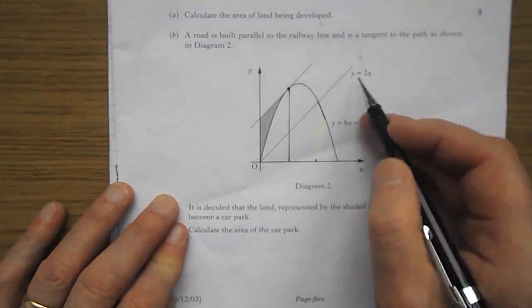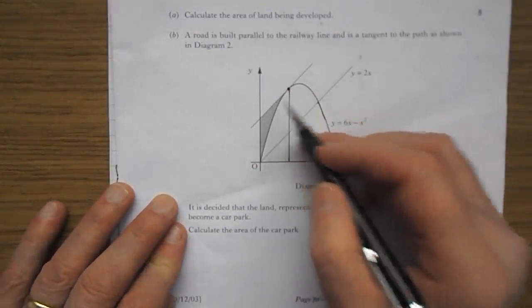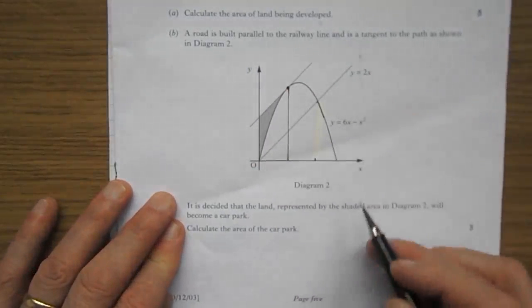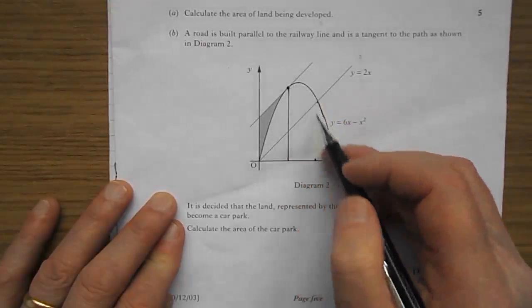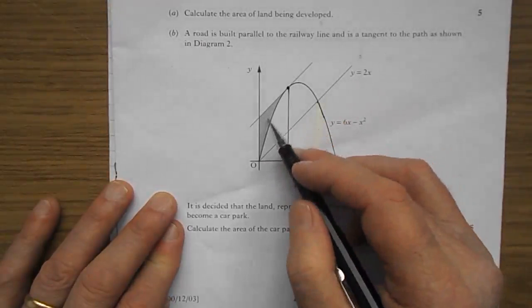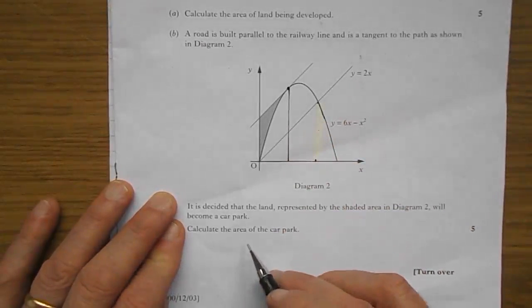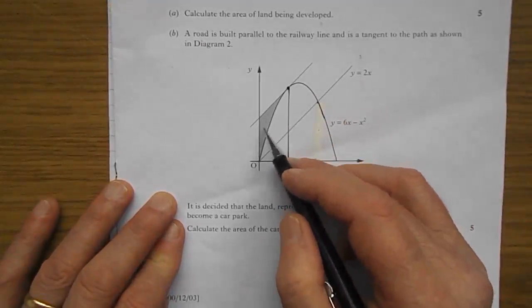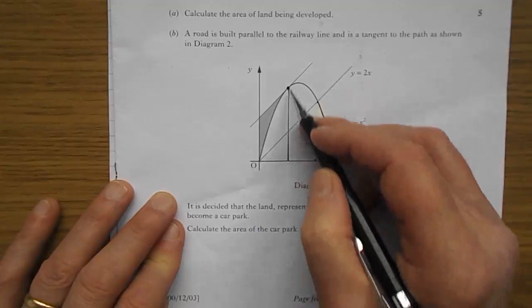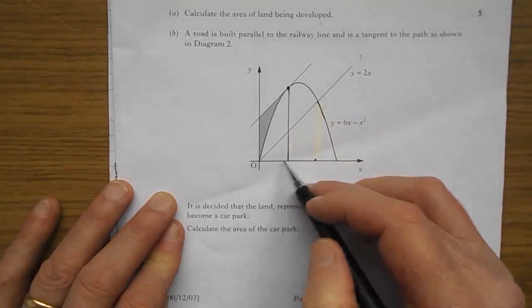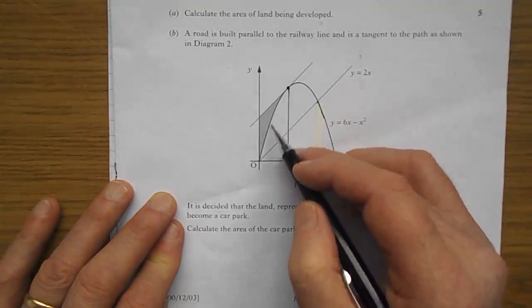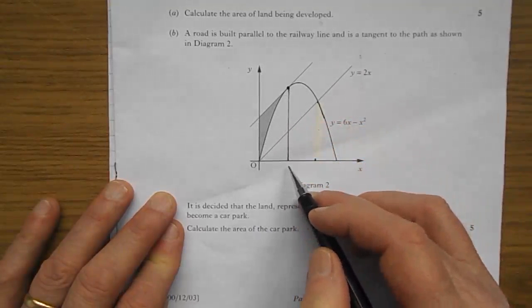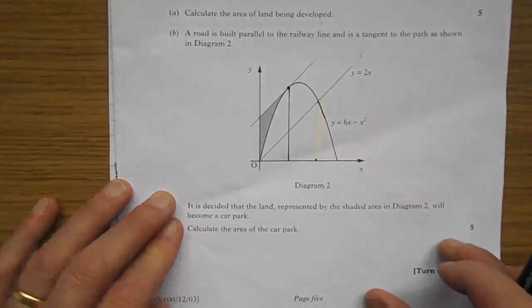Parallel means it's got a gradient of 2, same as the railway, and it's a tangent, so it briefly touches the parabola there, and there's the shaded area. So we need to get the area of this bit here. So we're going to get the area underneath the line, which we're going to have to find, and take away the area underneath the curve between that value and that value.